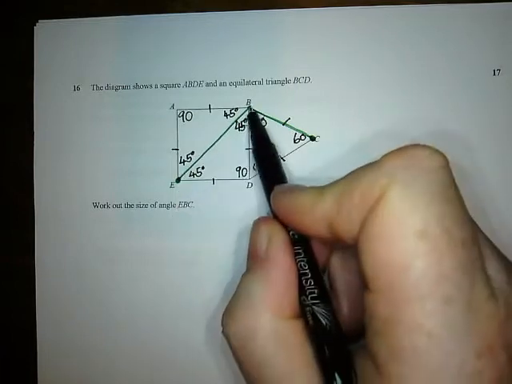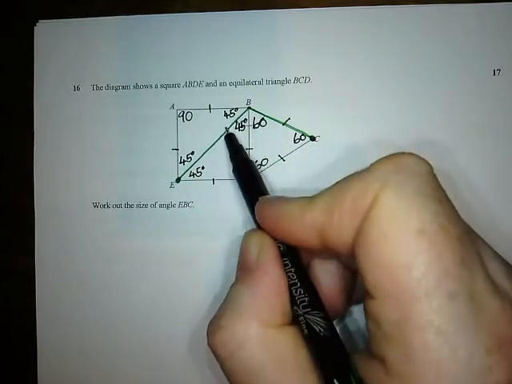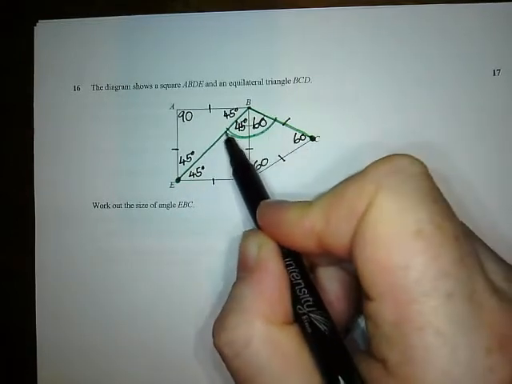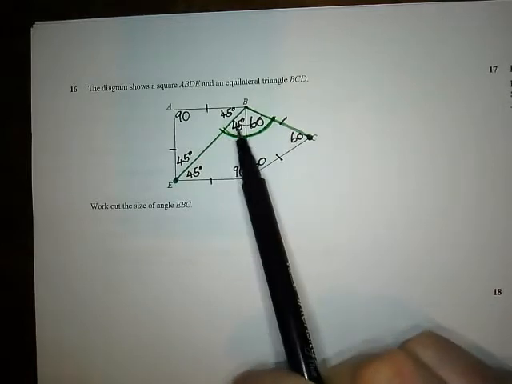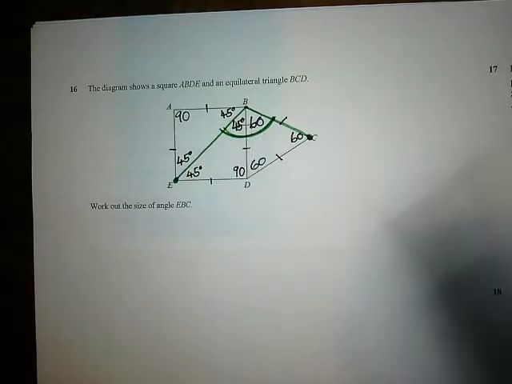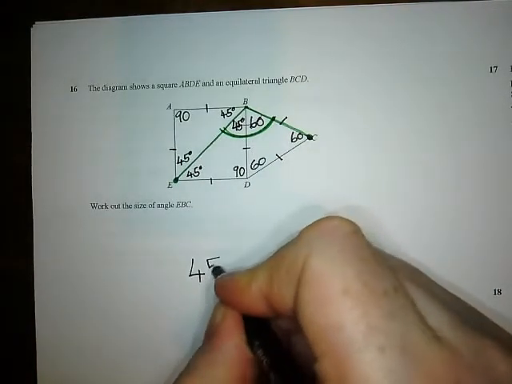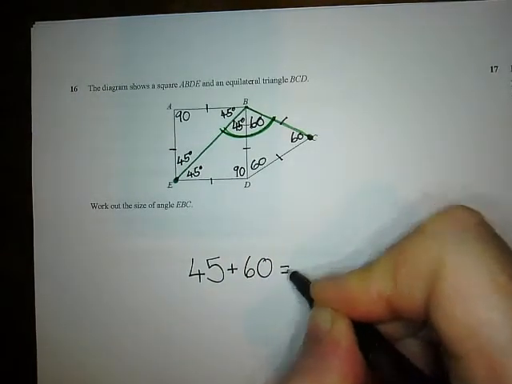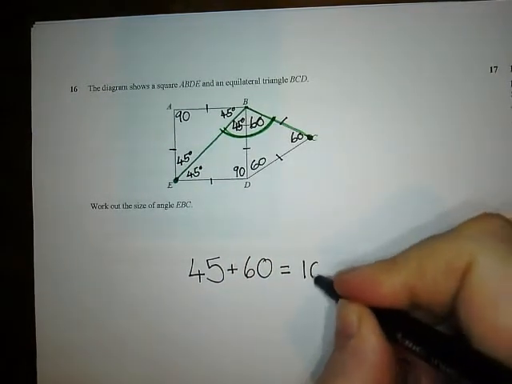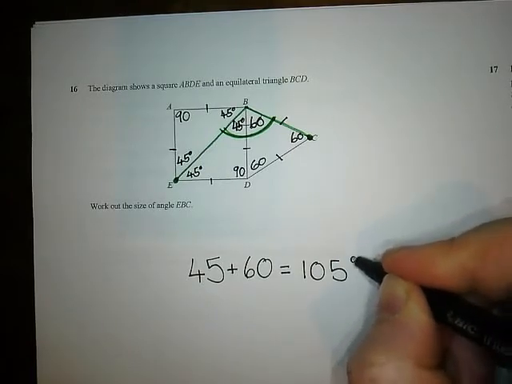So I've drawn from E to B and then from B to C. So the angle I want is this one in between the two lines. And I can see that it's 45 and 60. So I've got 45 add 60, which equals 105 degrees.